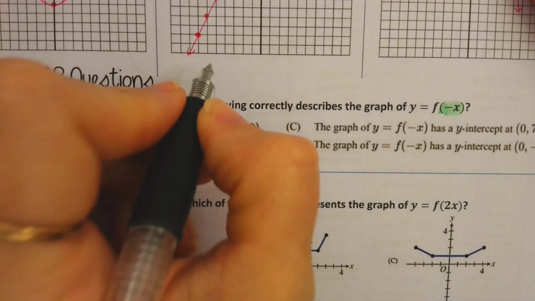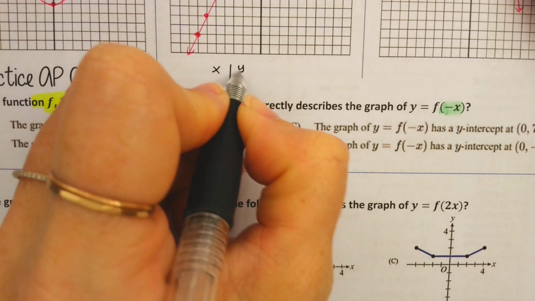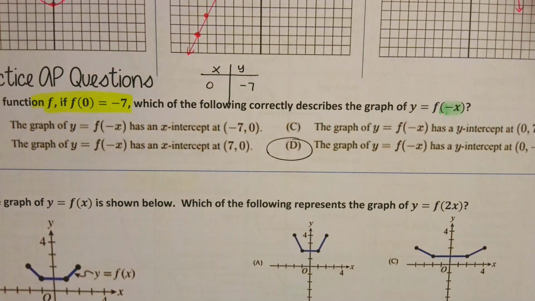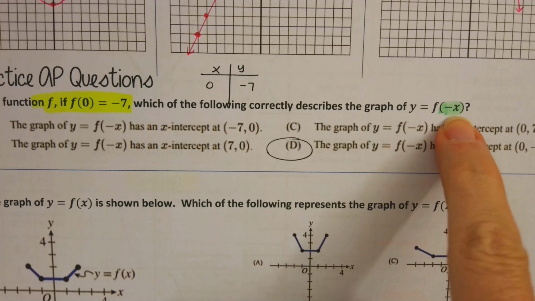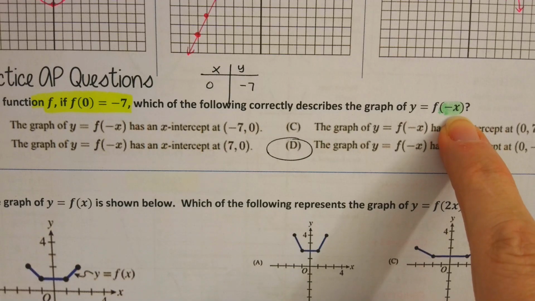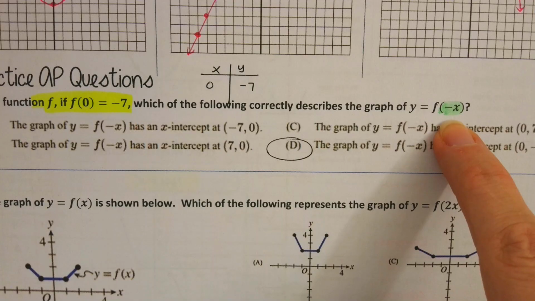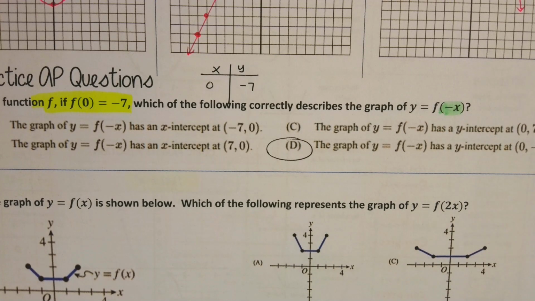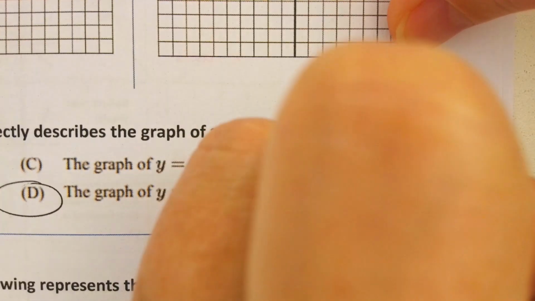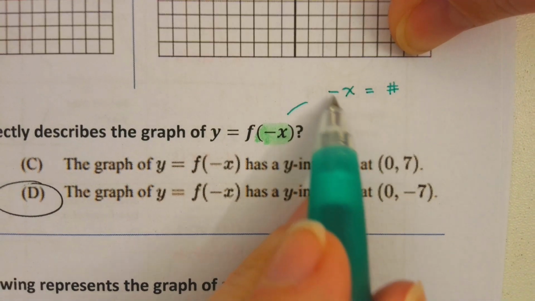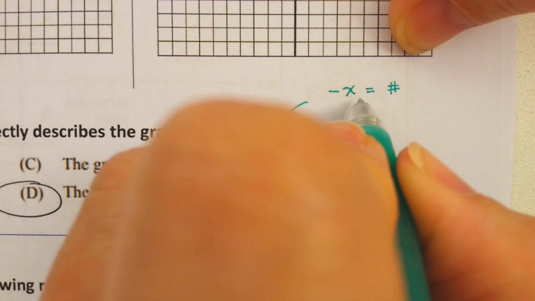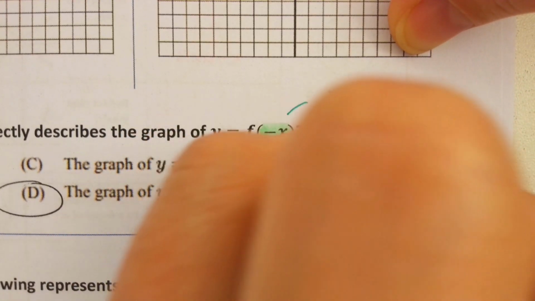F of 0 equals -7 is the ordered pair 0, -7. This transformation, remember, whatever's inside the parentheses is going to work opposite, inversely from what you see. So if this is multiplied by a negative, what are we going to do to our x's? Let me show you. You're going to take what's inside the parentheses, set it equal to a number sign. How do you cancel a negative off of this? Multiply by a negative or divide by a -1.